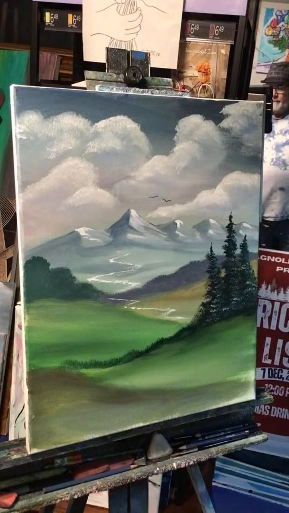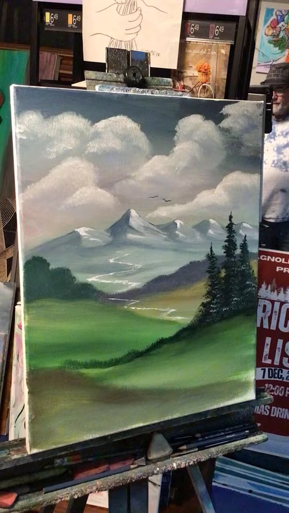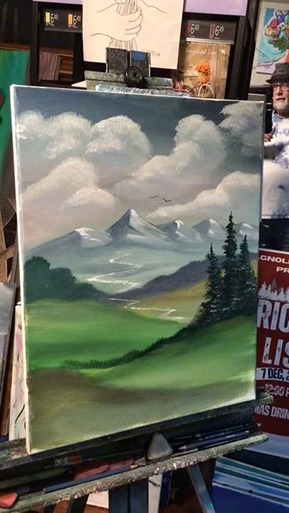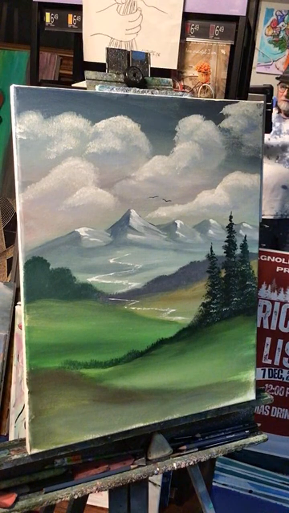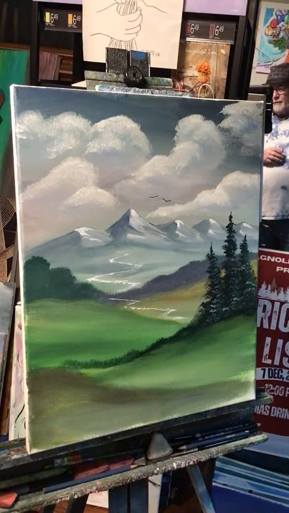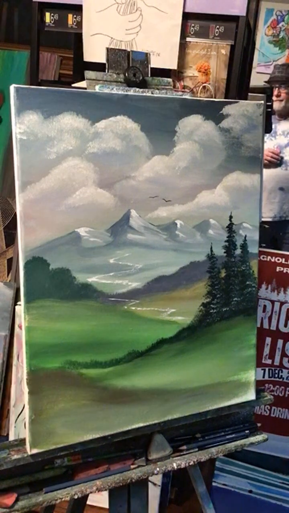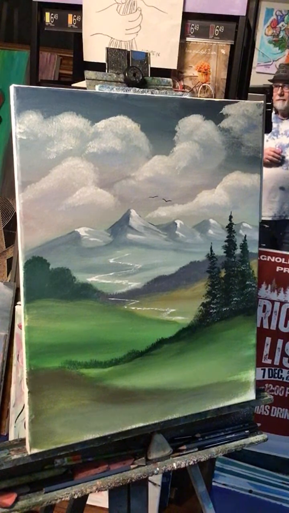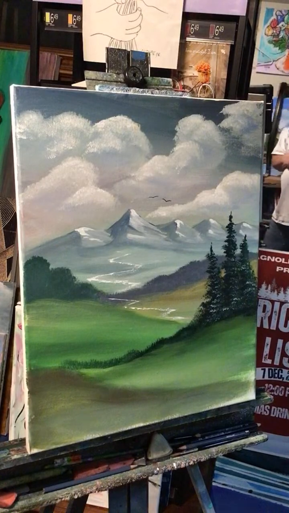Another trail. It's looking pretty cool. That's how you get more distance in your painting, by doing that. It's turning out pretty good for it only being 45 minutes.